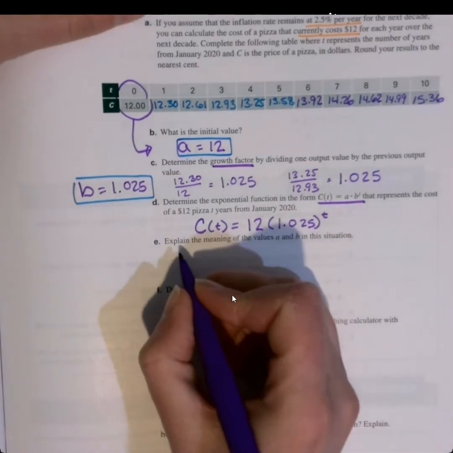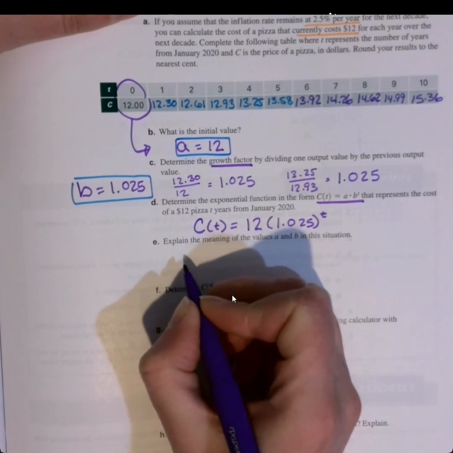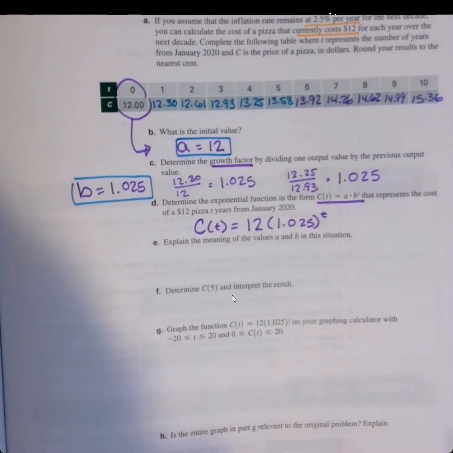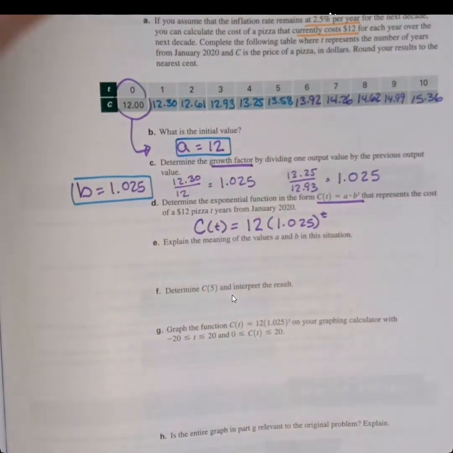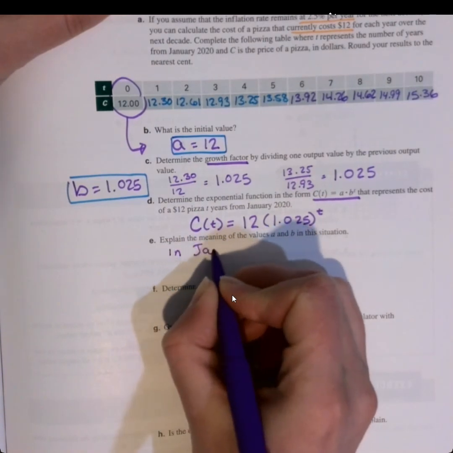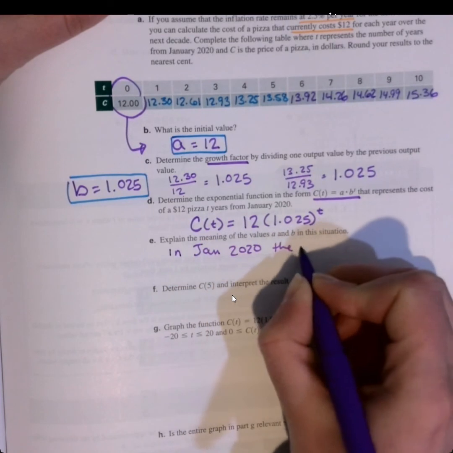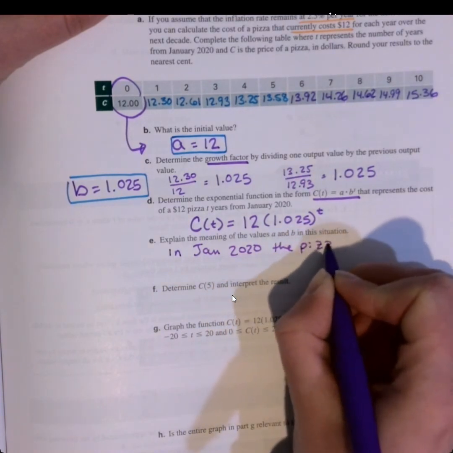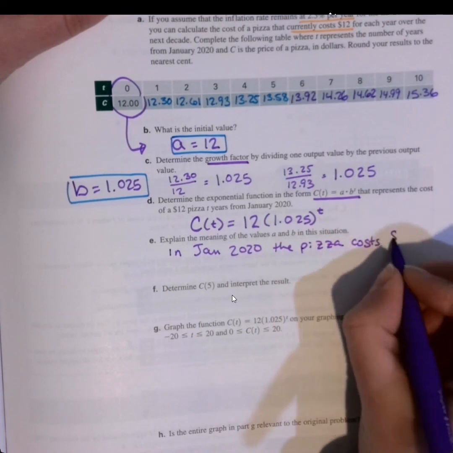So A is the initial value. Initially, this was what year? Number of years from 2020. So the A value means in January of 2020, the pizza costs $12.